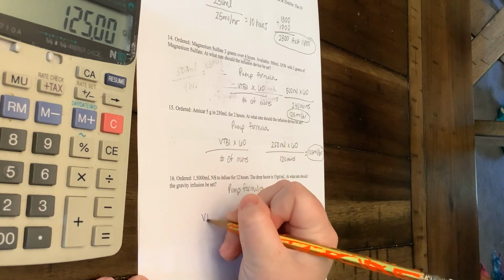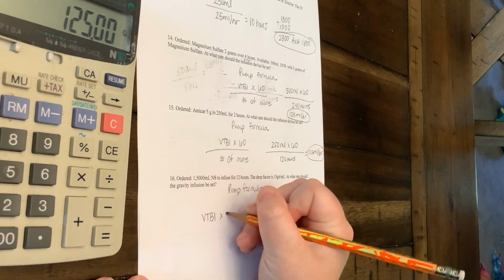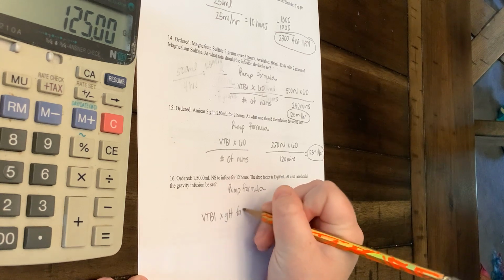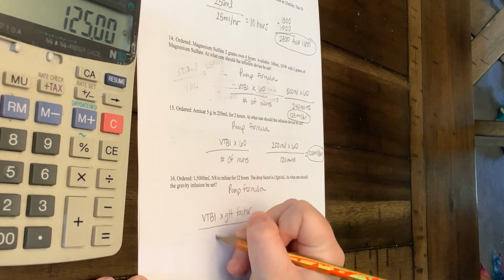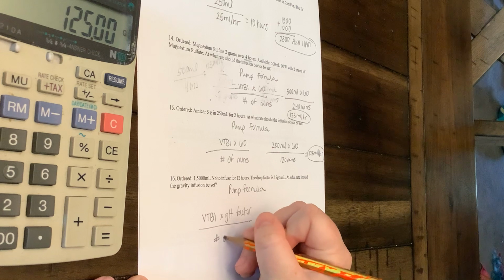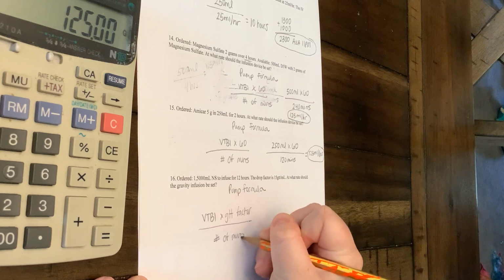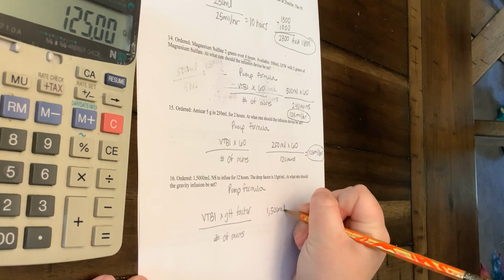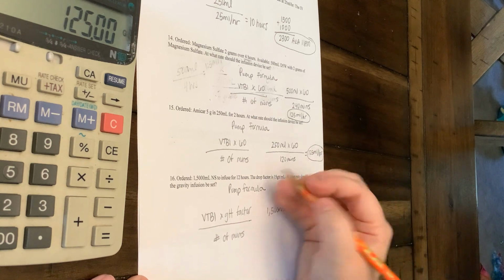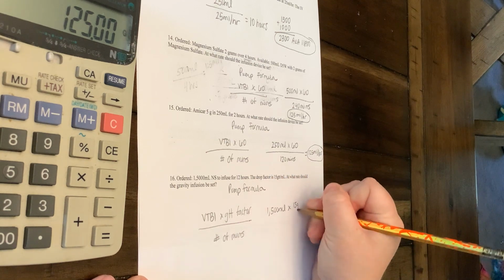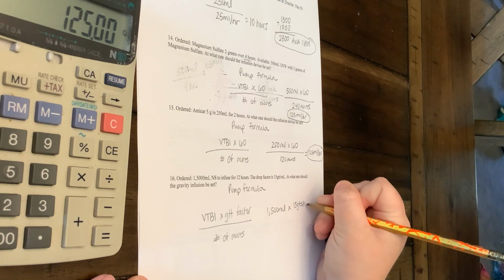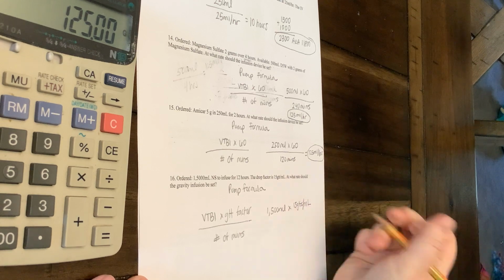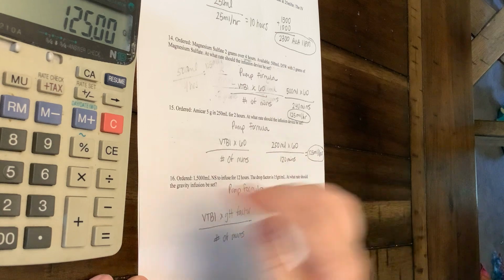And our formula is volume to be infused times drop factor over a number of minutes. So we have 1,500 milliliters times 15 drops per milliliter over 12 hours.